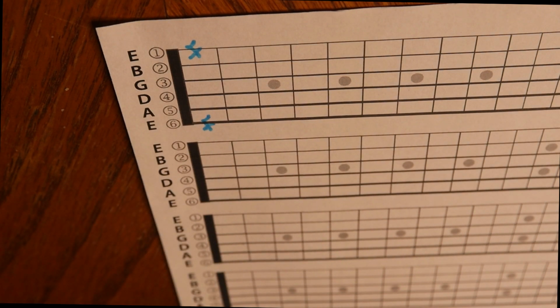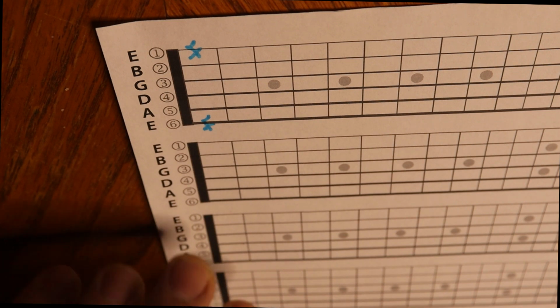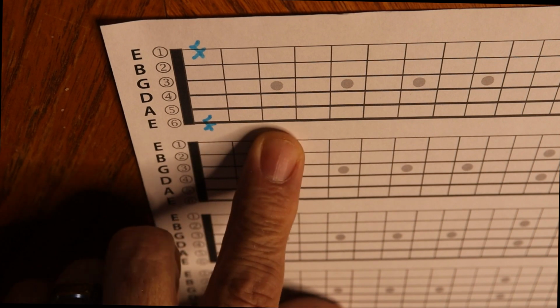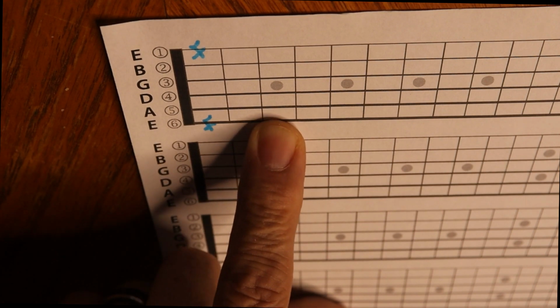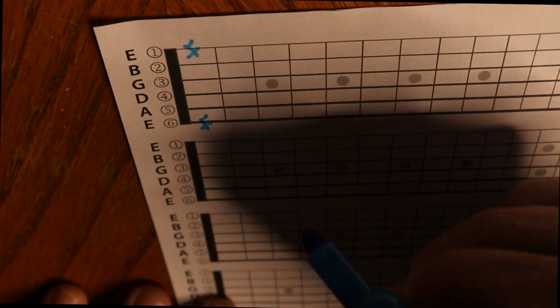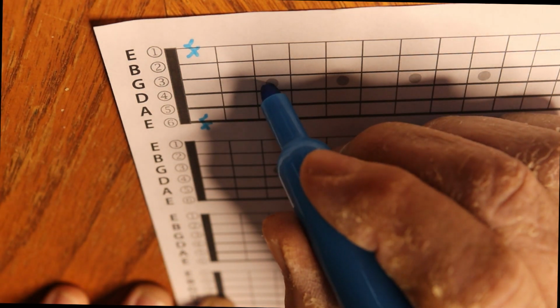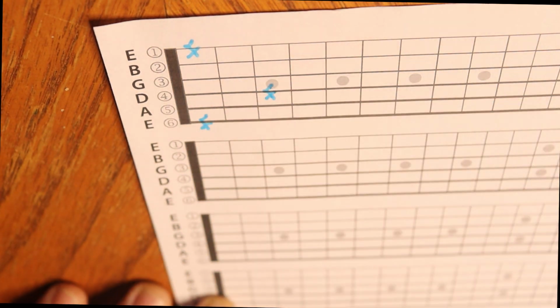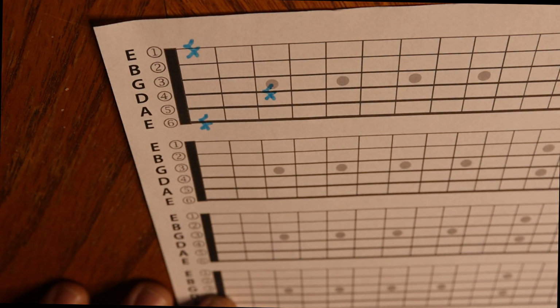We're going to be moving up the neck. So our next F is up a step. So we move up a step, skip a string, and it's right there.